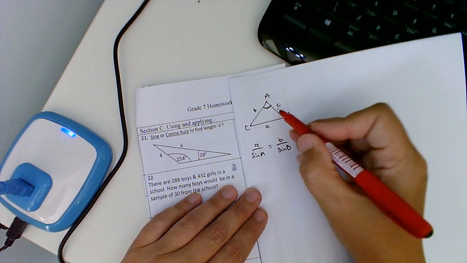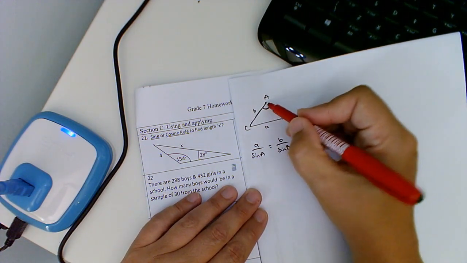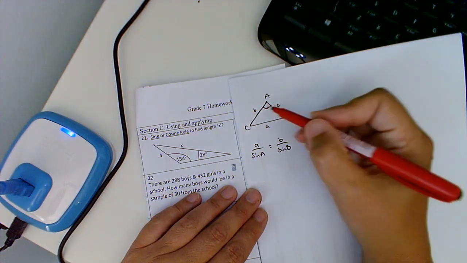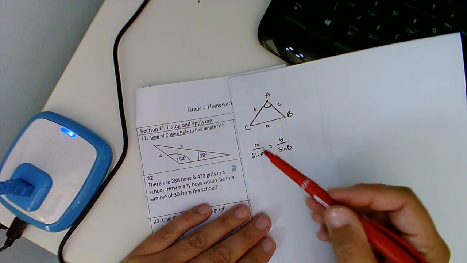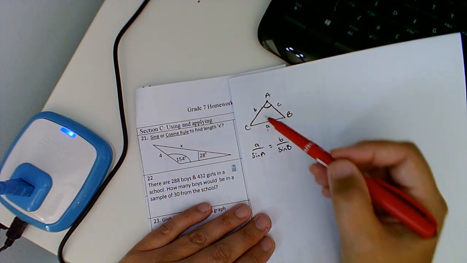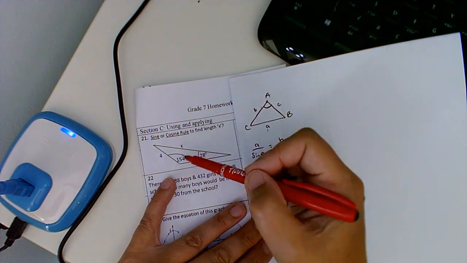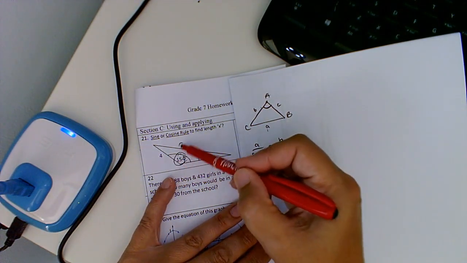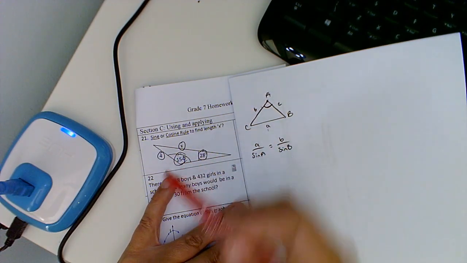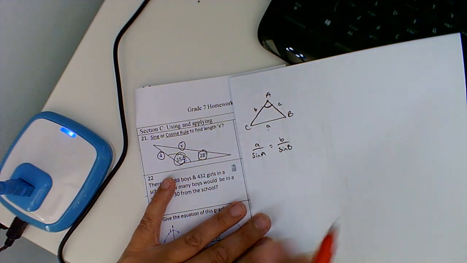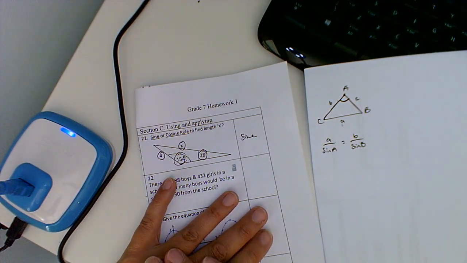Alright, so for cosine rule, I need to know two sides, B and C, and I need to know the angle A. So it's included, it's between the two. So what you're looking for in your diagram is to see, do you have pairs or do you have one of each of the values? In this case, we've got 154 and we've got X, so that's one pair. We've got 28 and 4, so that's another pair. So we would be using sine rule.